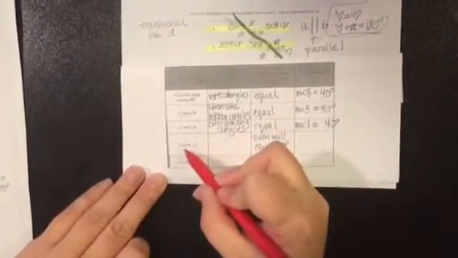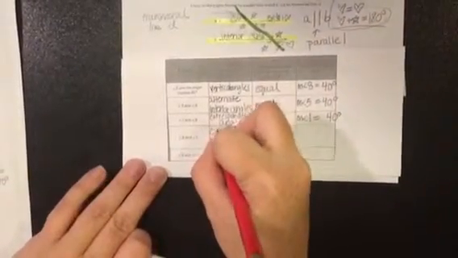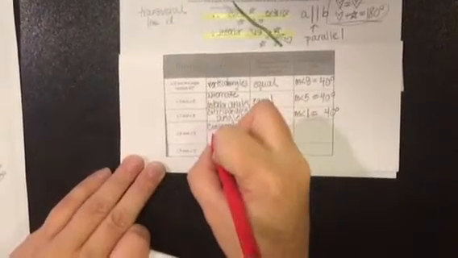The next consecutive angle would be the 40-degree angle. What's consecutive to angle 8? Looking at angle 8, what's consecutive to angle 8 is angle 12. So when we look at our statement, angle 9 and angle 5, we know that those are consecutive angles, because they go in order.